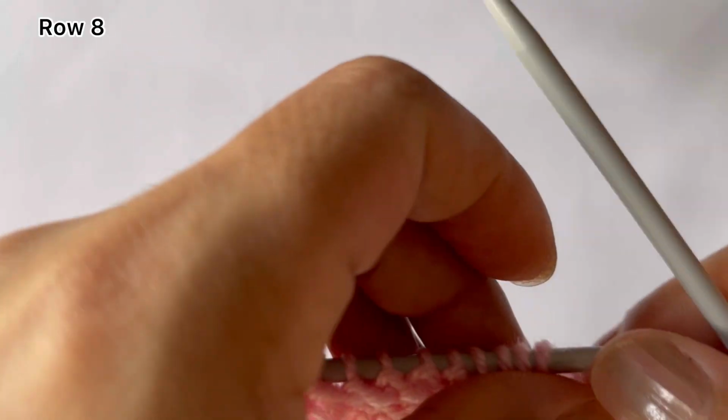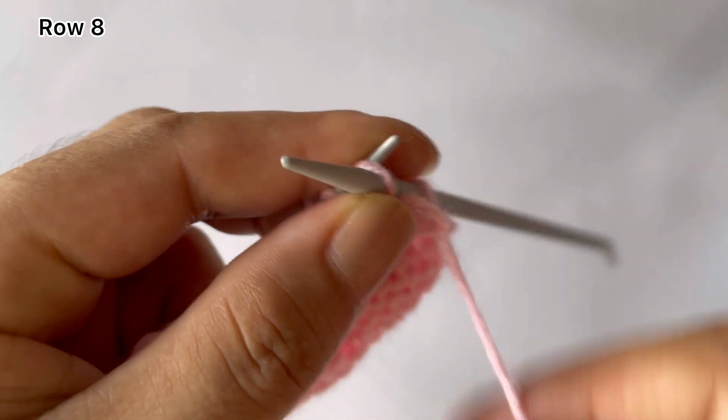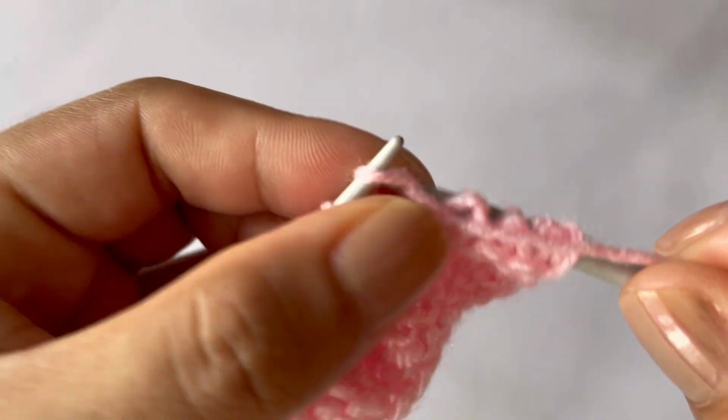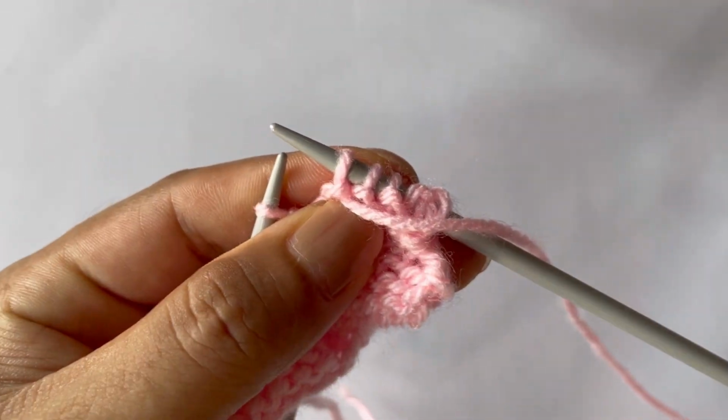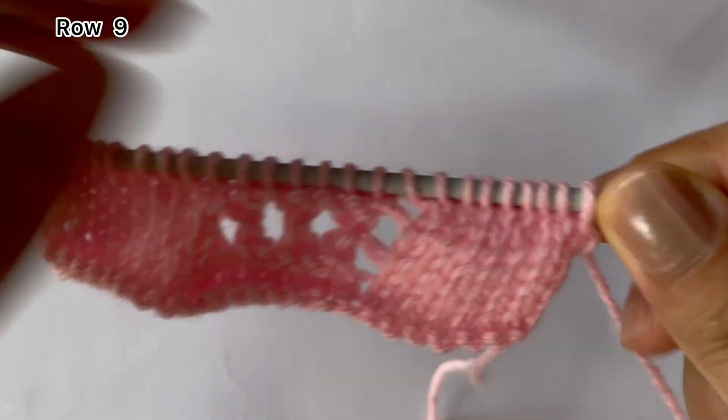Row 8, for row 8, purl all stitches. Row 9, for row 9, knit all stitches.